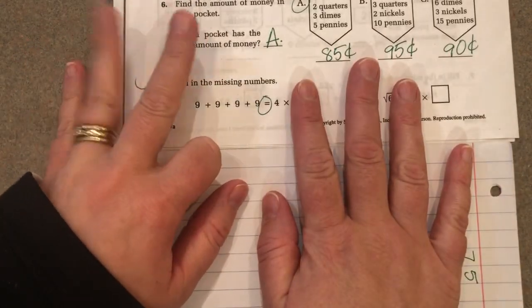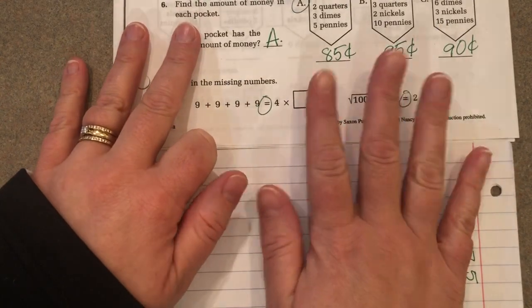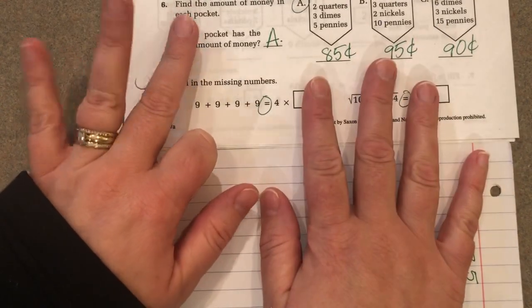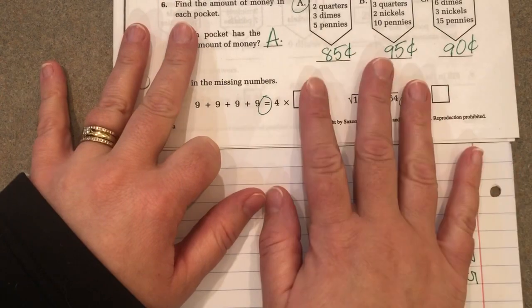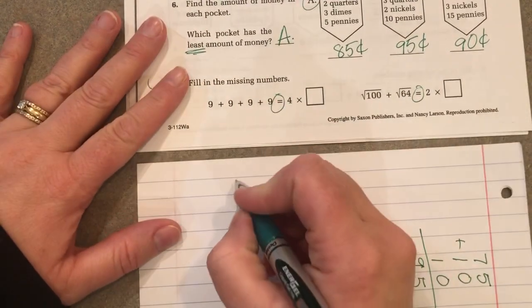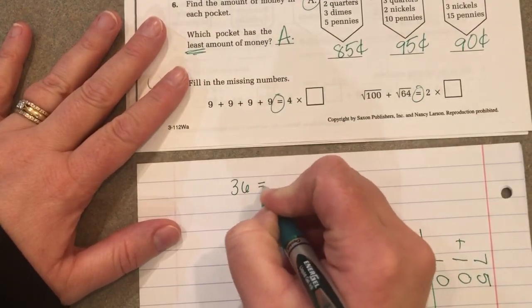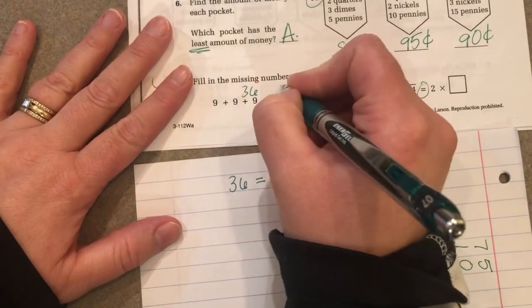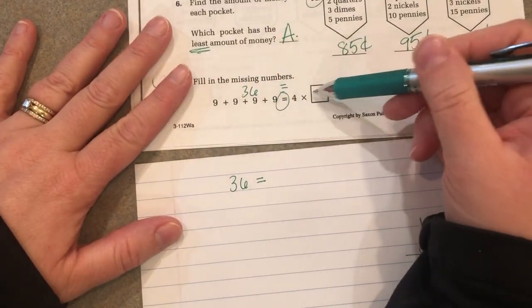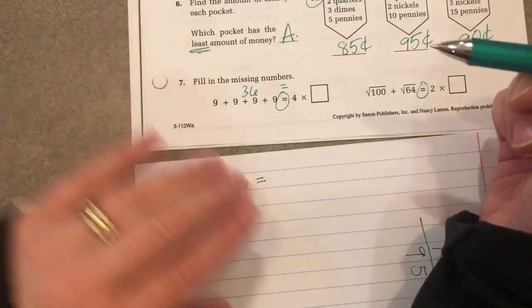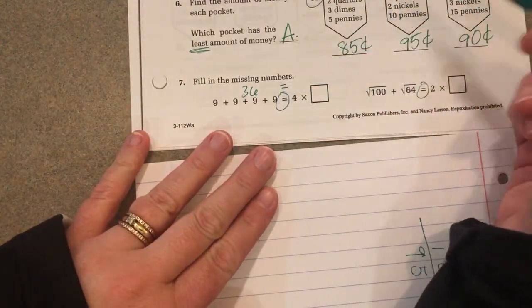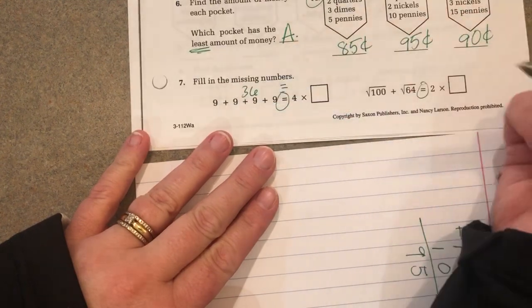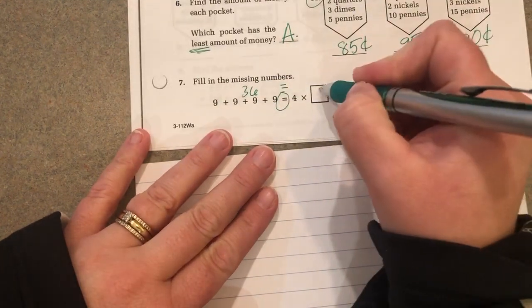And I have 3 over here. And I have 6 over here. 3, 6, 36. So we have 36 equals, actually I could just write it on here. 36 equals 4 times something. Oh, well, we didn't really even need to figure this out. It's 4 times what? 9.